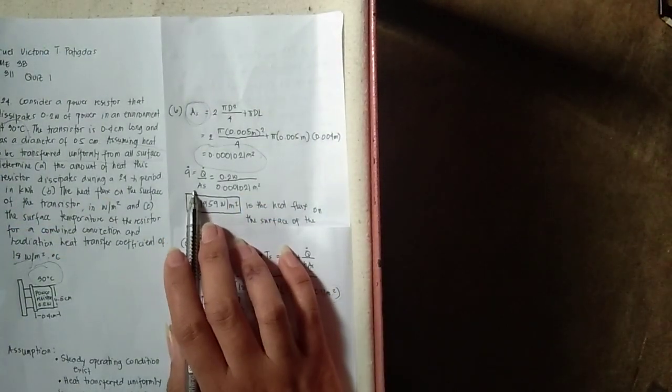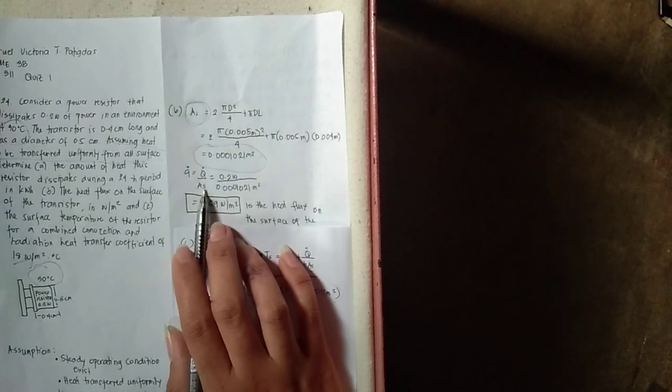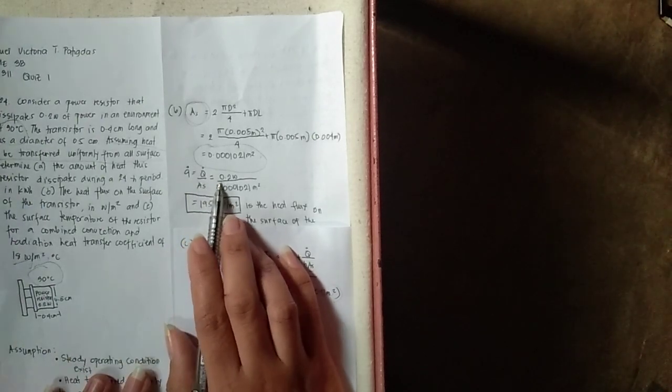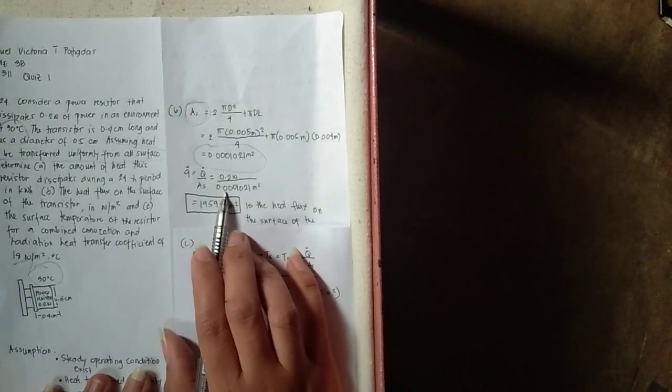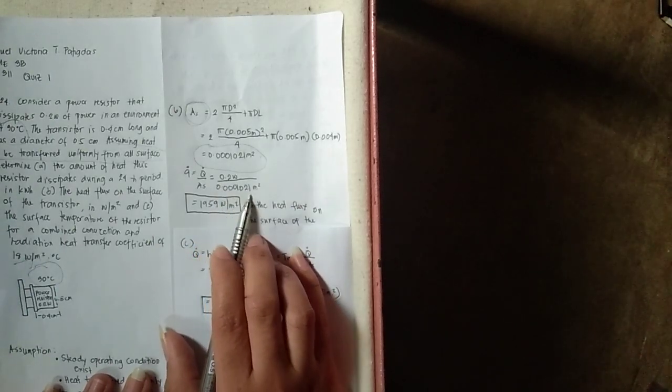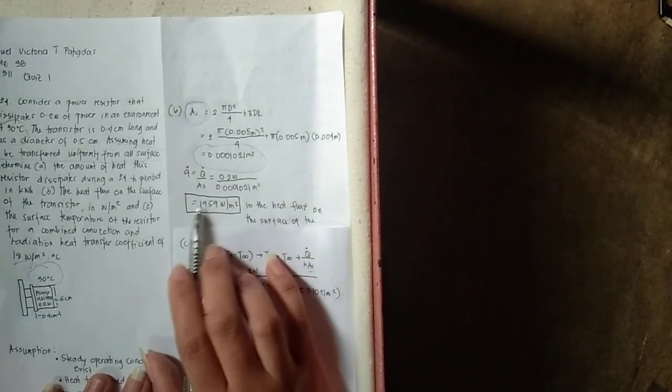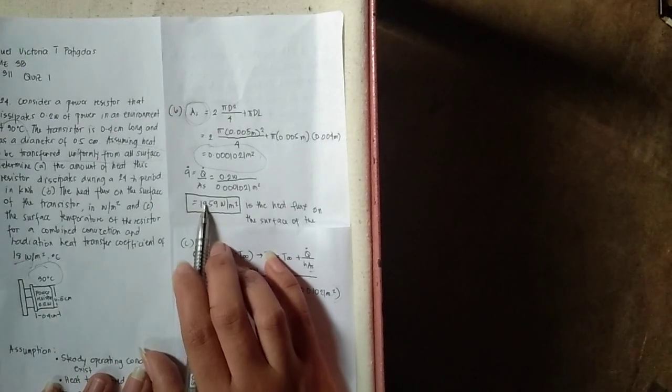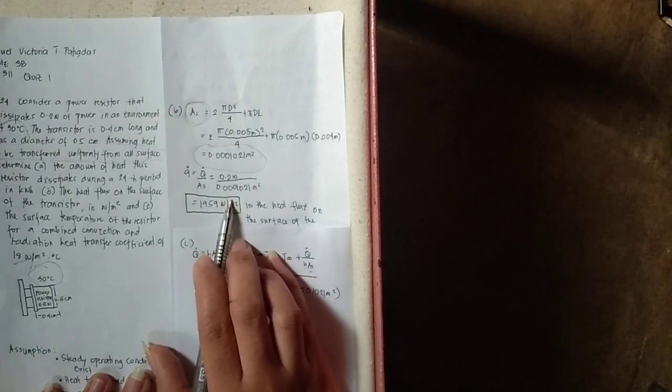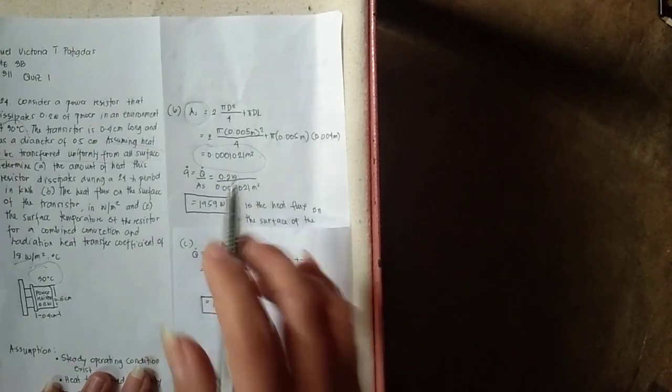Heat flux is equal to heat flow rate over surface area, which is equal to 0.2 watts over 0.000121 meters squared, which is equal to 1959 watts per meter squared.